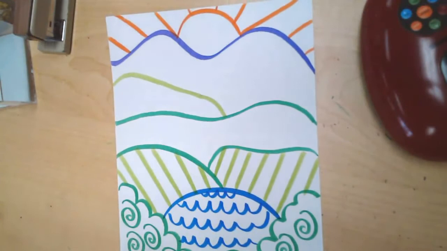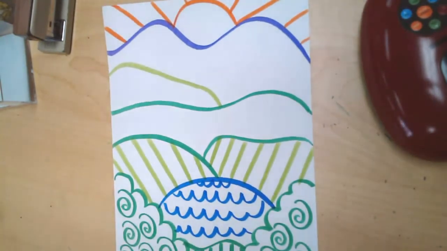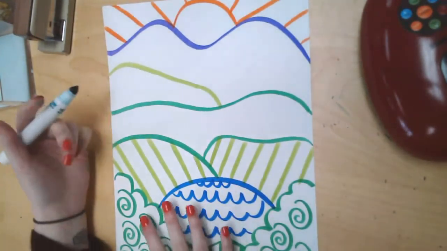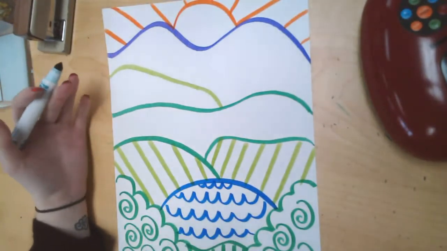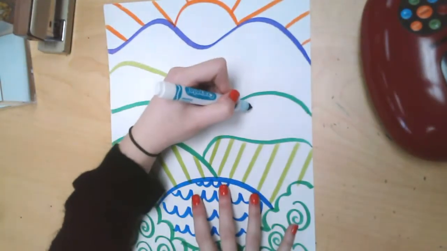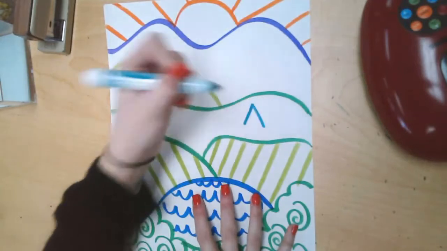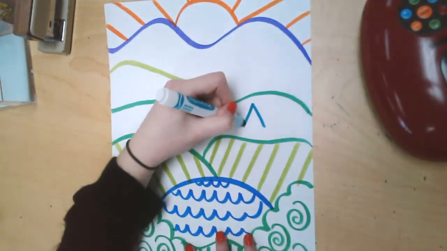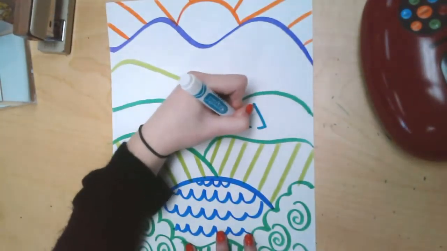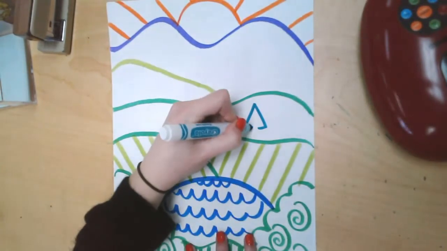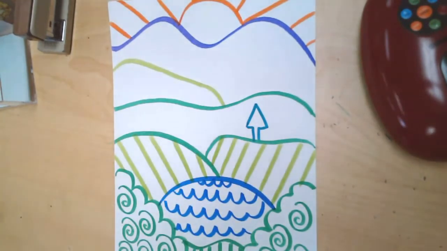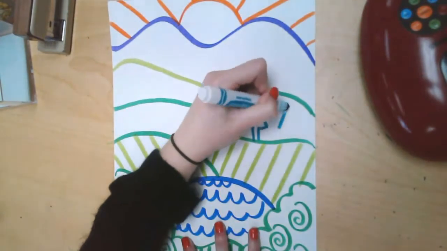So I'm going to grab a teal marker, and I think I'm going to add some trees to my landscape. So I'm going to show you guys a simple way you can draw some trees. So to start, start like you're drawing a triangle. But instead of closing it off completely on the bottom, you want to leave a little space, and then draw 2 lines straight down to be the tree trunk. And now you have a little tree.